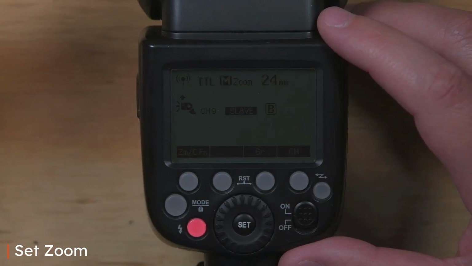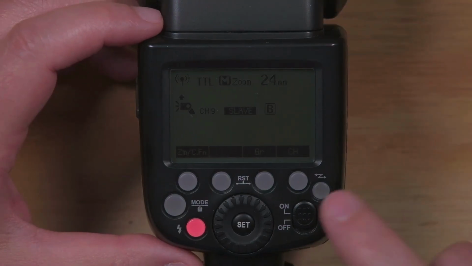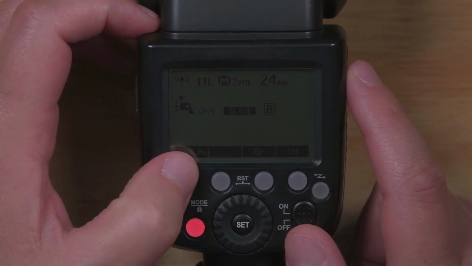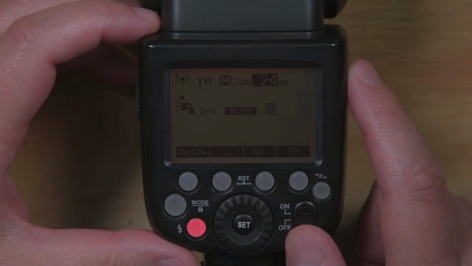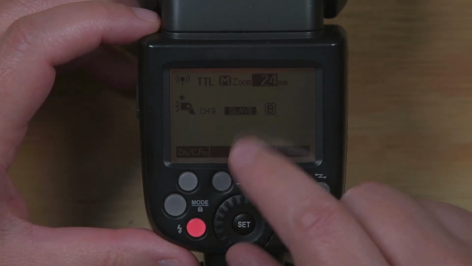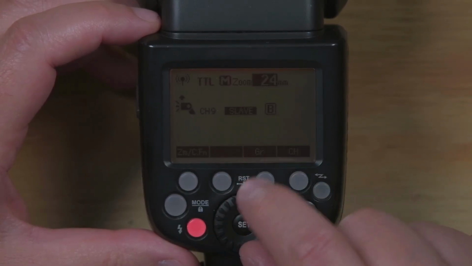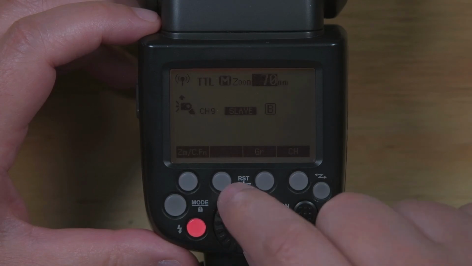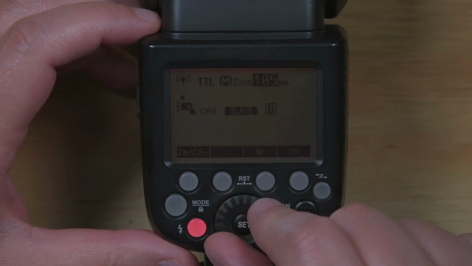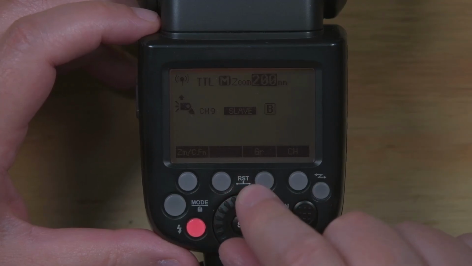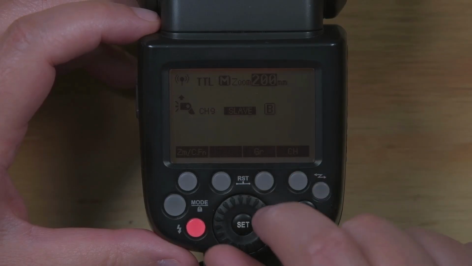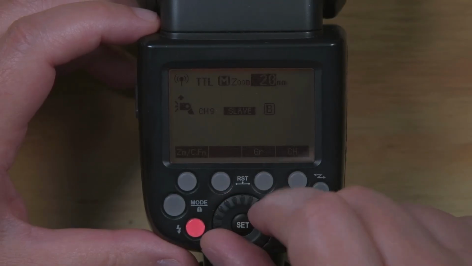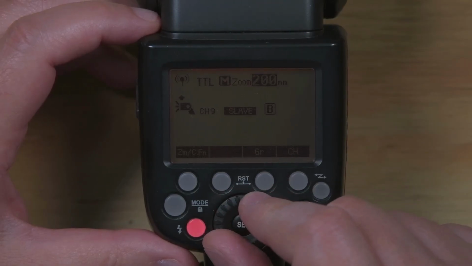Now let's talk about the zoom. You can assign a zoom value manually by pressing the zoom button once, and you see that the zoom value is now highlighted. We only need to rotate the wheel. The value can go from 20 millimeters all the way to 200.